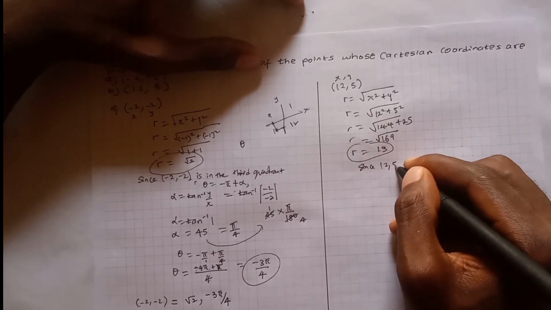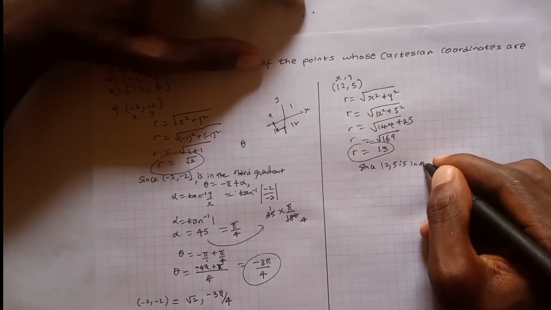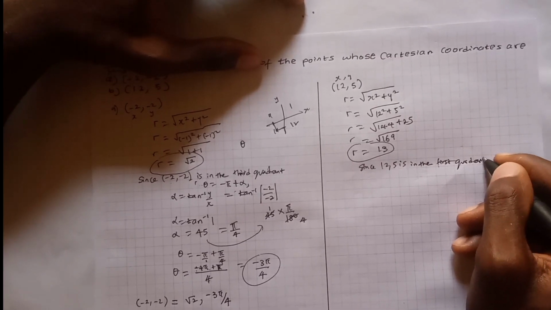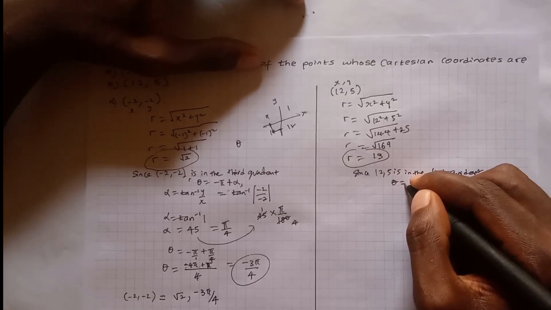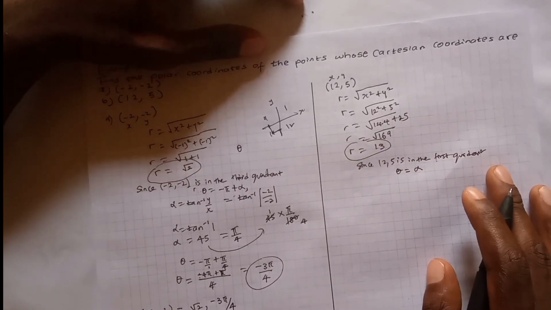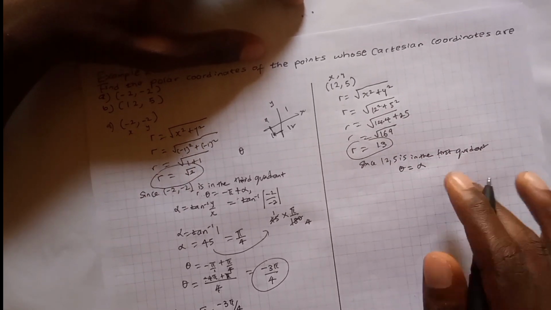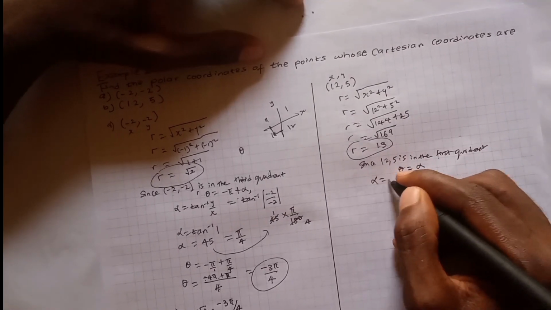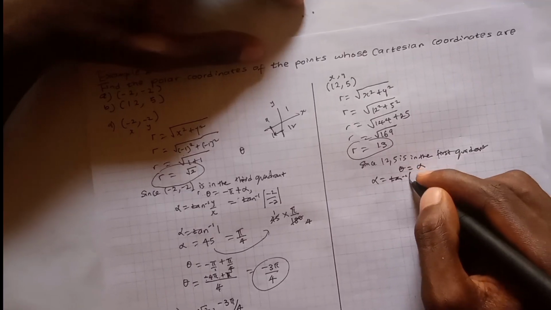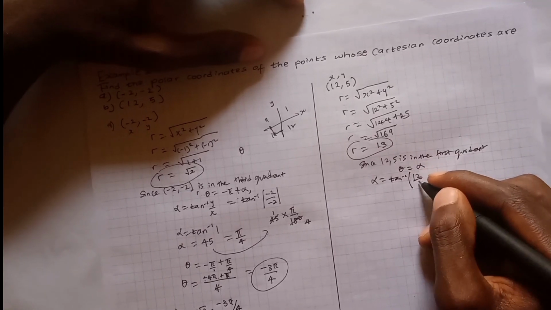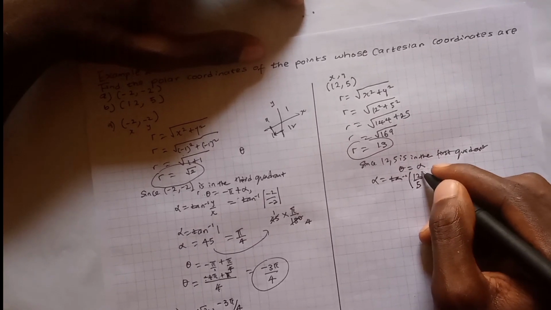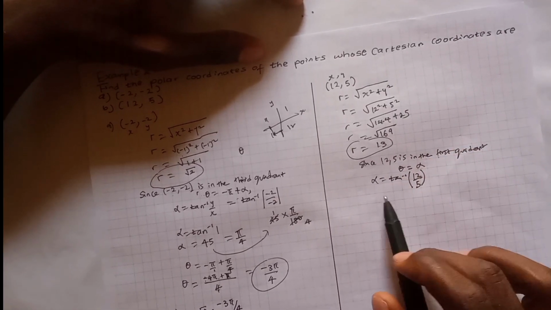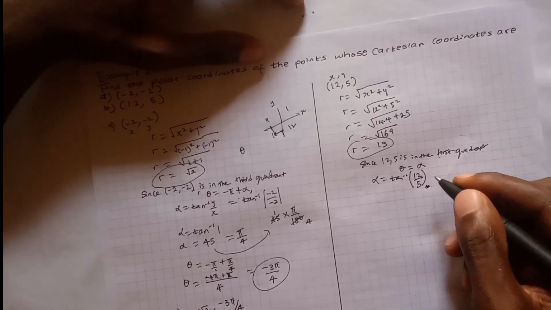Now, since 12, 5 is in the first quadrant, right? Our theta is what? Alpha, right? So we're not going to do much here. So now, how do we find our theta? First of all, let's find alpha. Alpha is what? The tan inverse of what? 12 over 5, right? So that is what? Alpha. Tan inverse of 12 over 5. So we leave it as this.